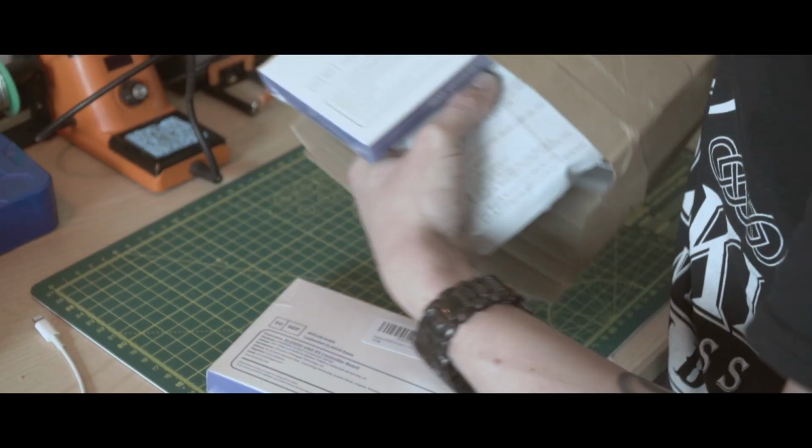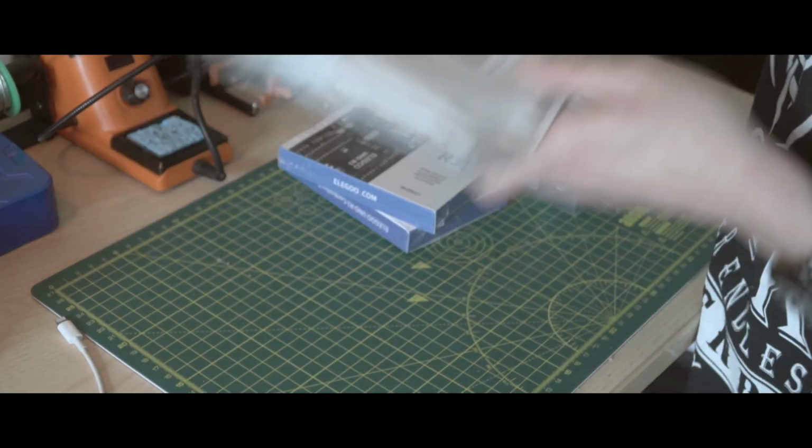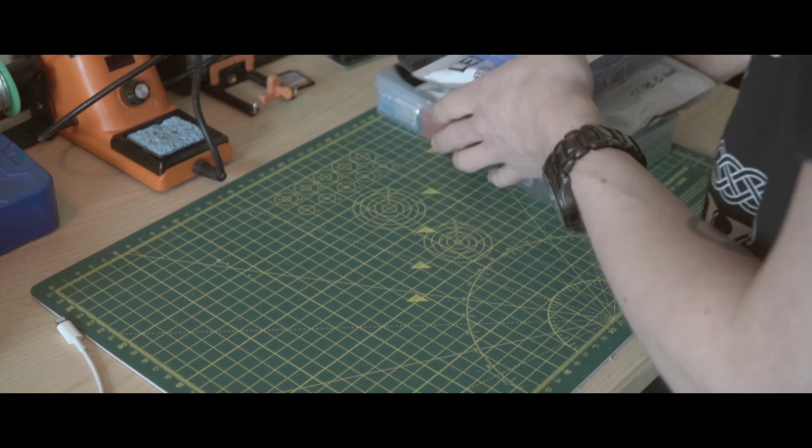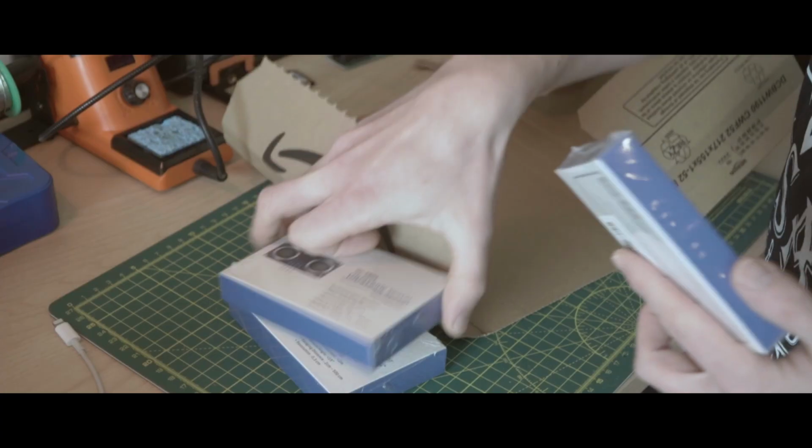So the project is based around WS2812B individually addressable RGB LED strips, controlled by an Arduino microcontroller. Now, to save space, I actually ended up using an Arduino Nano in the final build rather than the Uno. They're pretty much the same thing, just with a considerable size difference.